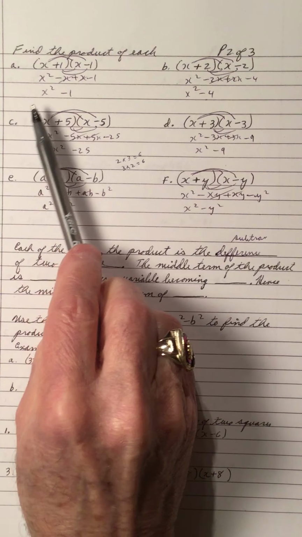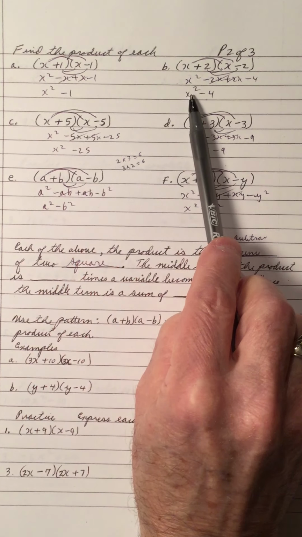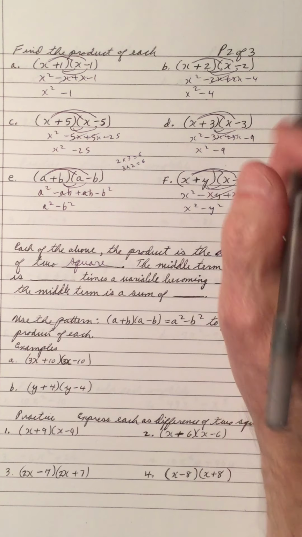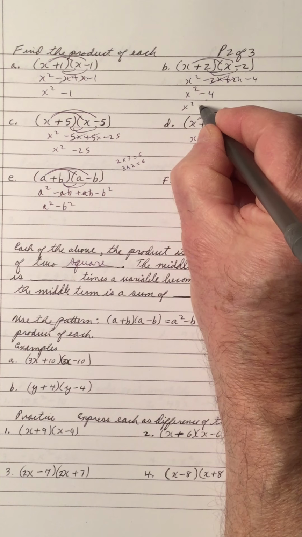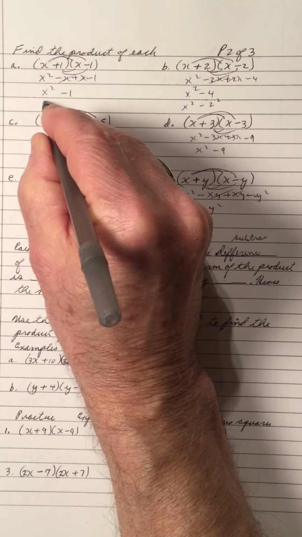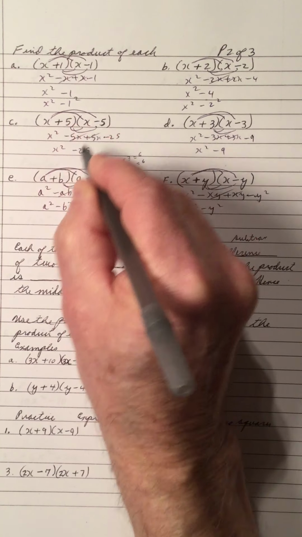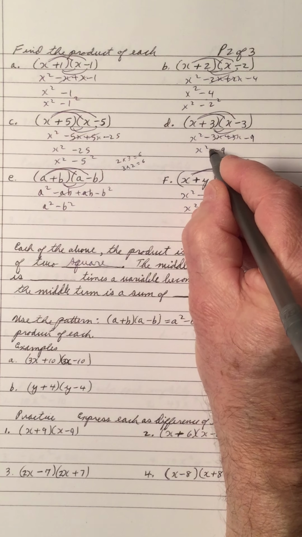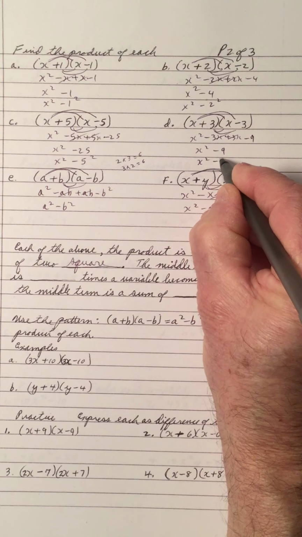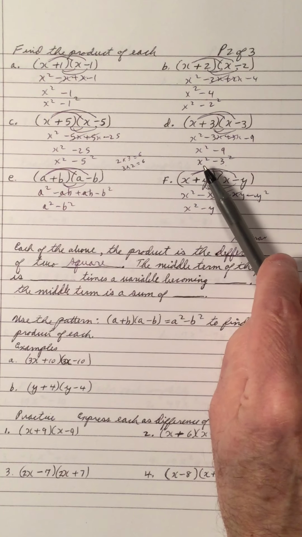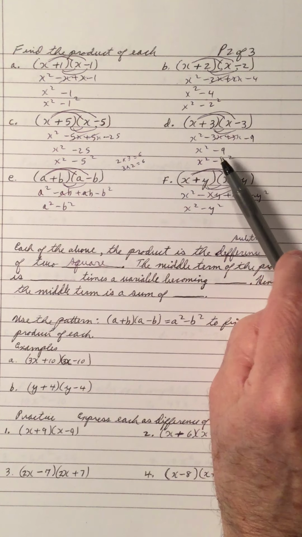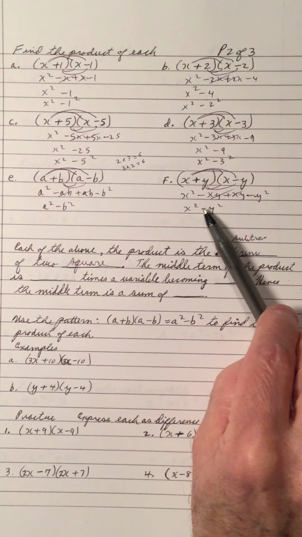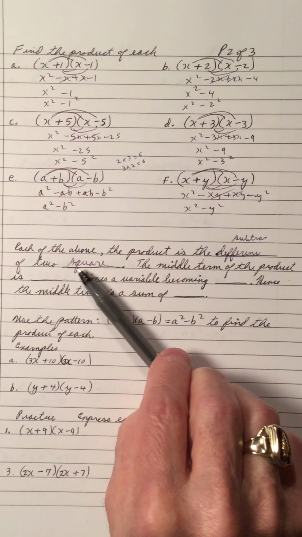So notice you have x squared minus 1, x squared minus 4. That's the difference of two squares. When we say squares, that's x squared minus 2 squared, x squared minus 1 squared, x squared minus 25, which is 5 squared, x squared minus 9, which is x squared minus 3 squared. So it's the subtraction of two squares. A squared minus b squared. X squared minus y squared. So it's the difference of two squares.